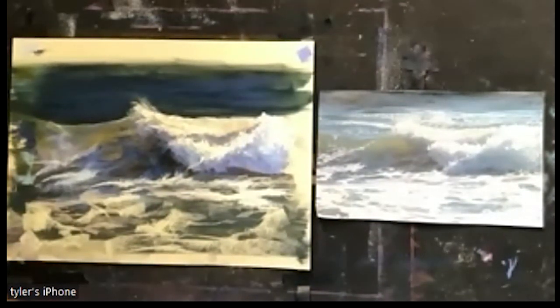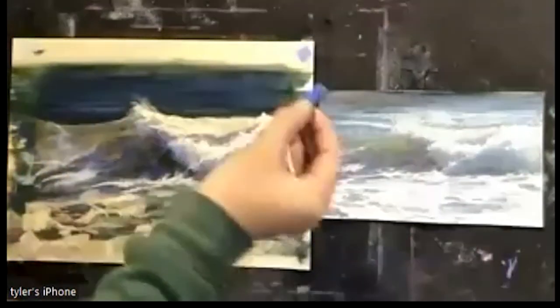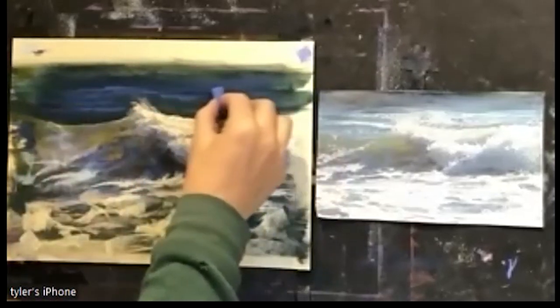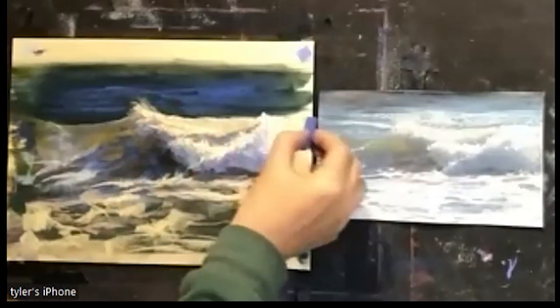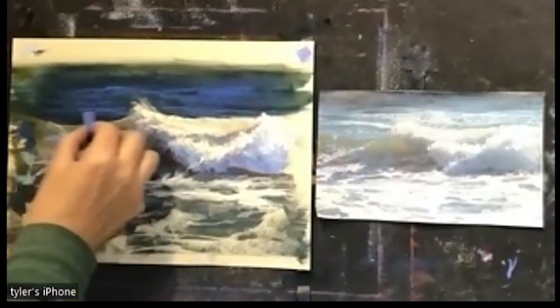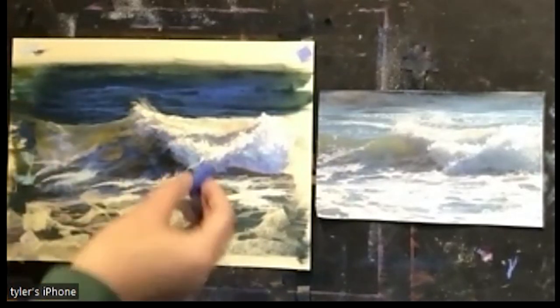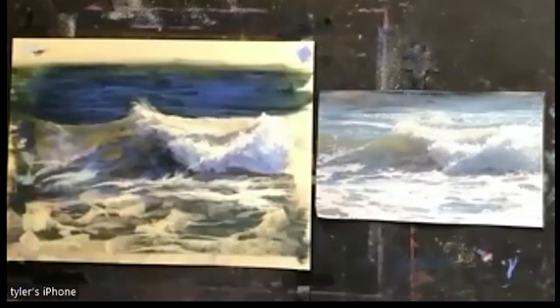And even bring that bright blue. Now I know that we haven't done the foam piece. Probably running out of time here.